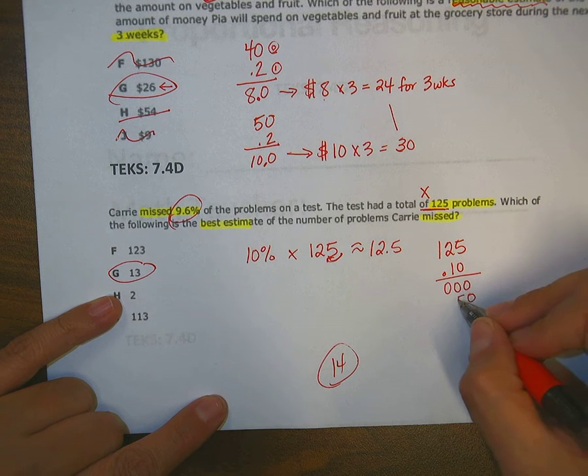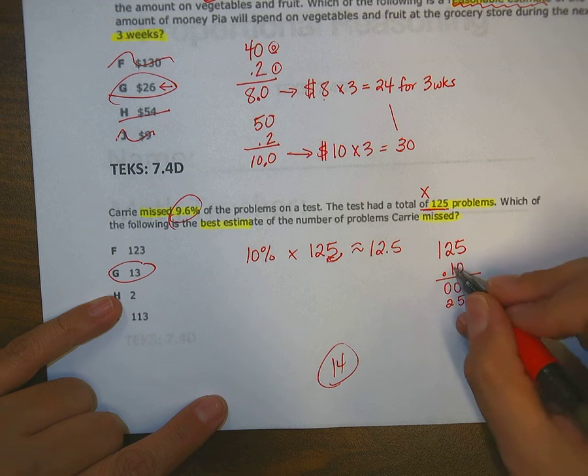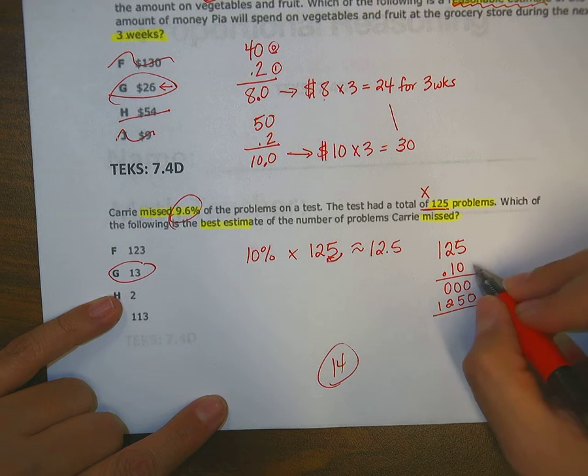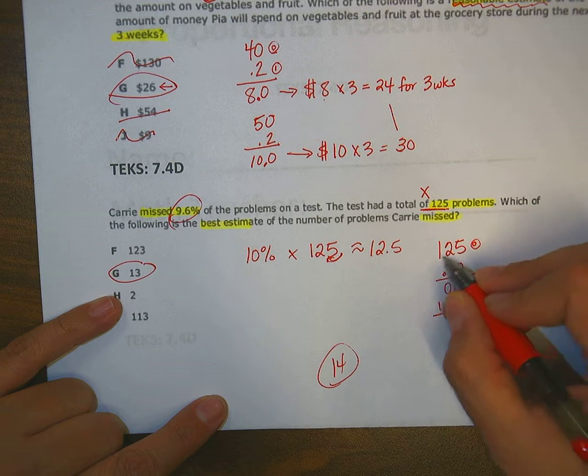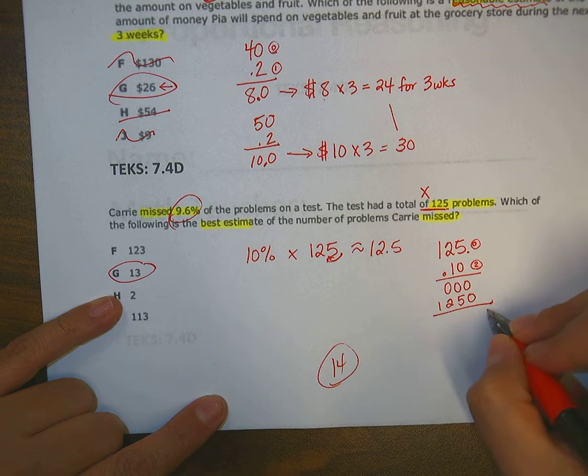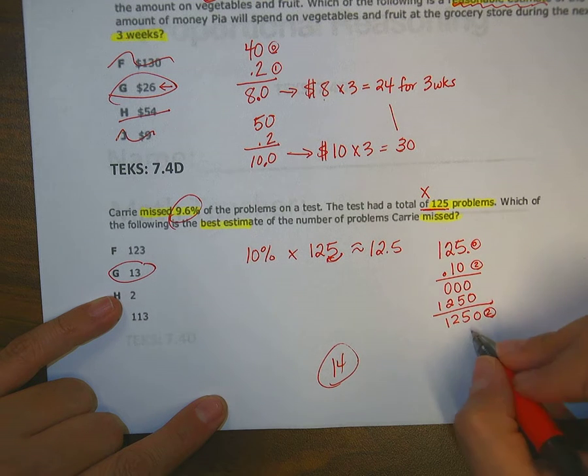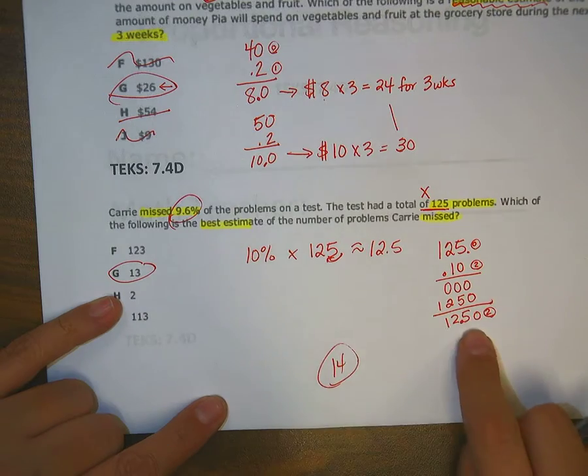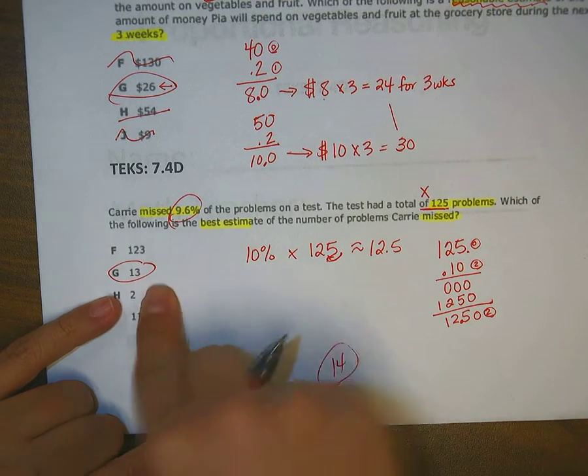1 times 5 is 5. 1 times 2 is 2. 1 times 1 is 1. My decimal rules say I count the numbers that are after my decimal. There's none here. There are 2 here, so there needs to be 2 in my answer. Adding that up. Oh, what do you know? 12.5, same answer as this one, so G, 13.